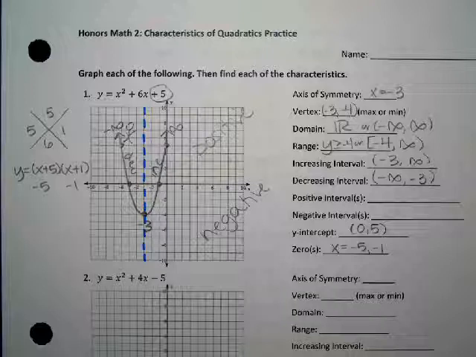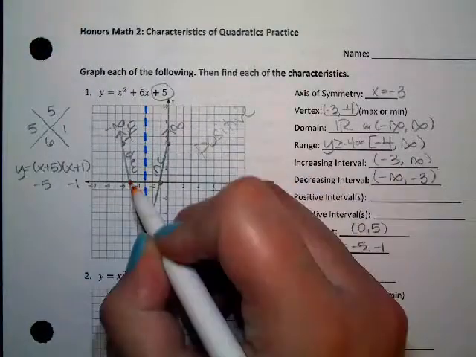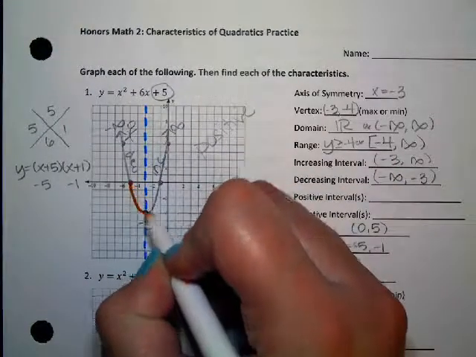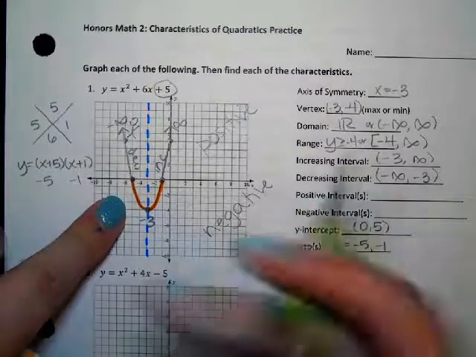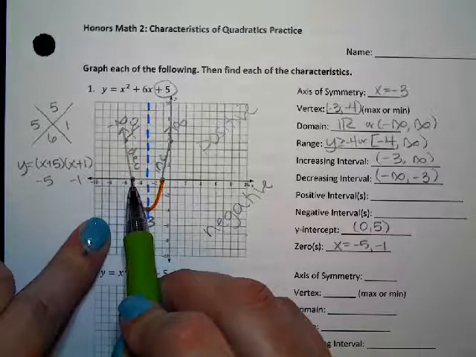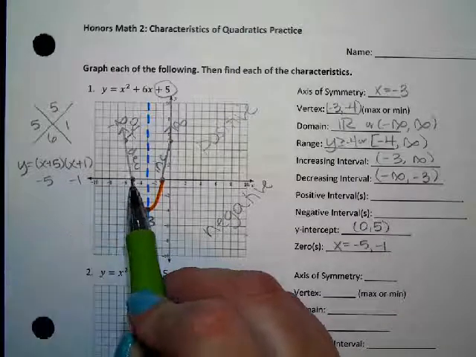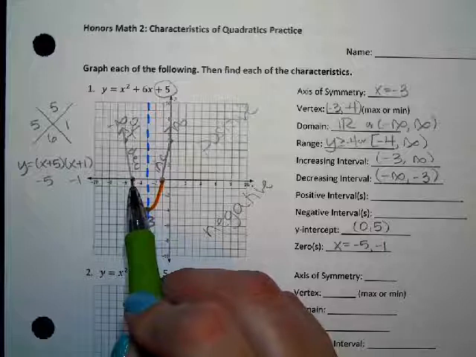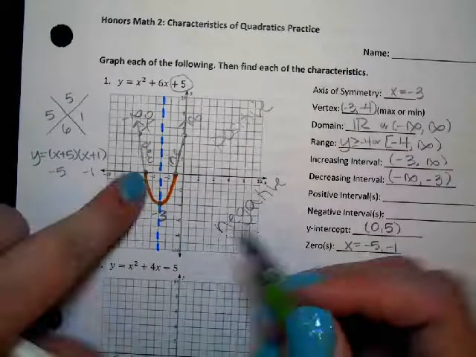Okay, so the negative interval starts at, what's this x value? Okay, now at -5 we have a y value of 0. Is 0 negative? No, okay, so I'm going to put a parenthesis there. And it's negative until -1. At -1, the y value is 0. Is 0 a negative number? No, okay, so I'm just going to put a parenthesis there.